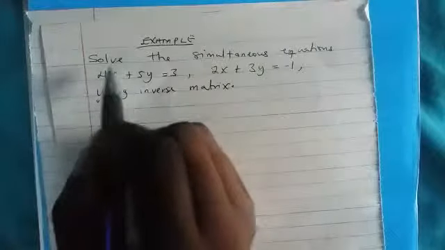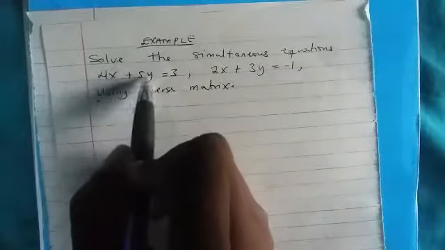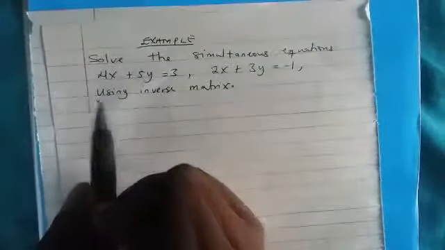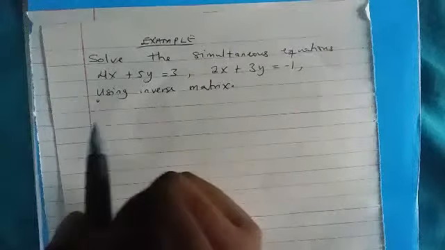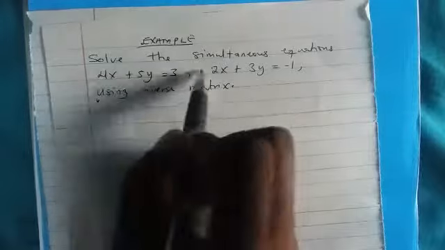With our example, we say: solve the simultaneous equations 4x plus 5y is equal to 3 and 2x plus 3y is equal to minus 1 using inverse matrix. So you are going to use the inverse matrix approach in solving for our x and y in this simultaneous equation.